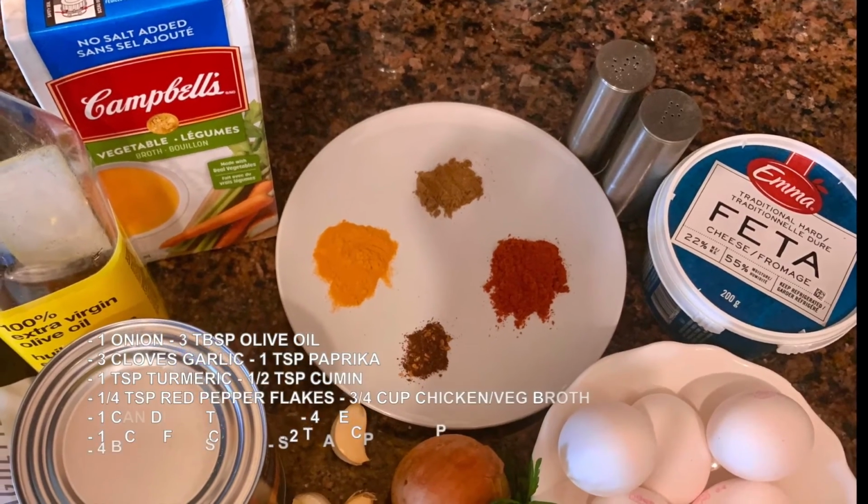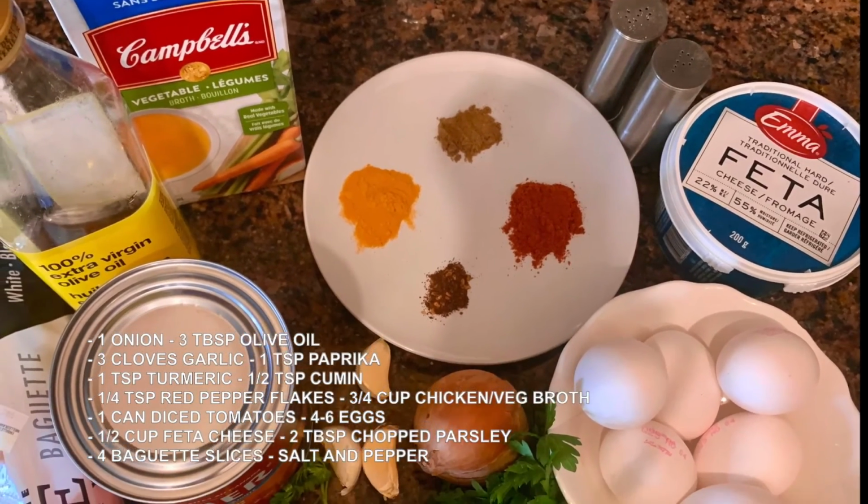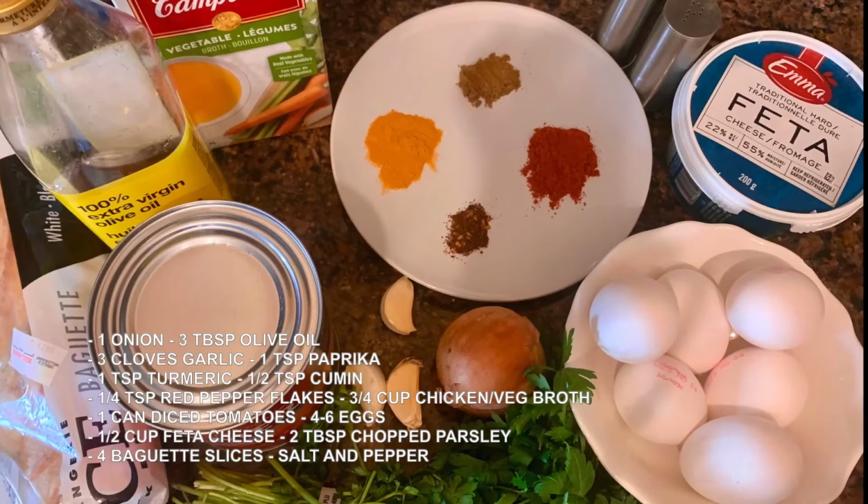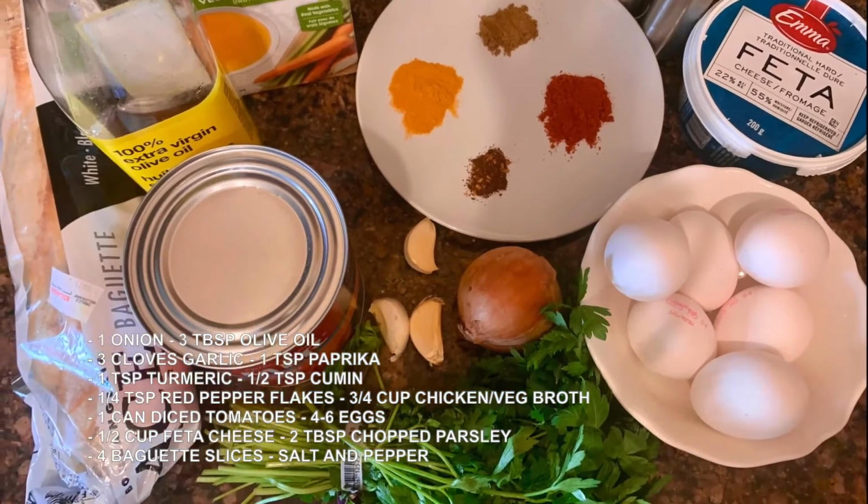To start with, let's grab the ingredients you will need. Pause the screen to take note of the ingredients or refer to the recipe.